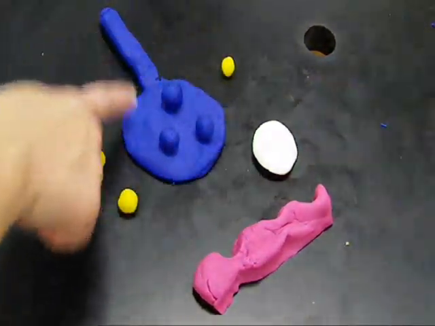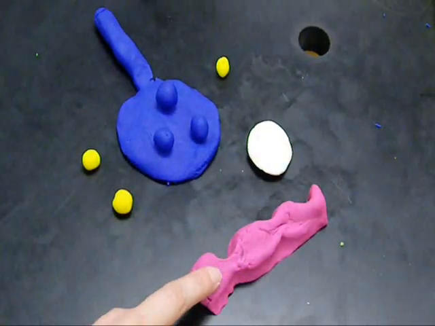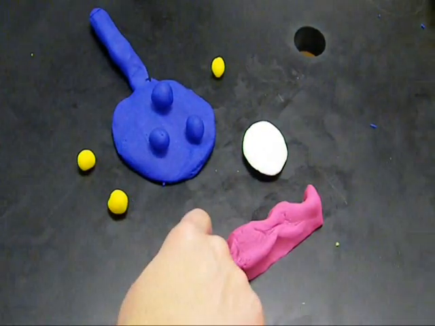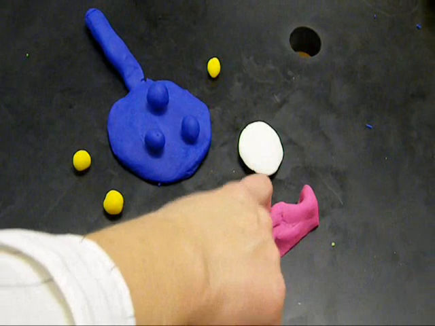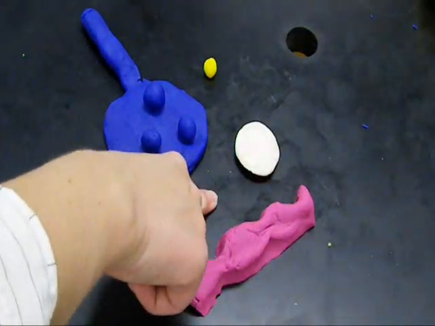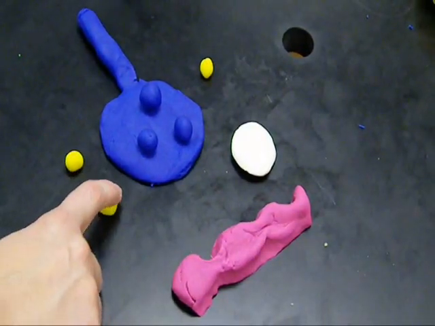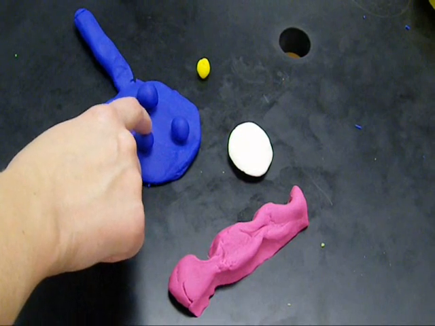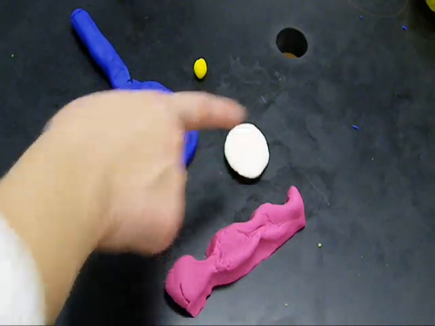The axon terminal, postsynaptic membrane, neurotransmitter binding sites, synapse, calcium ions, neurotransmitter, and enzyme.